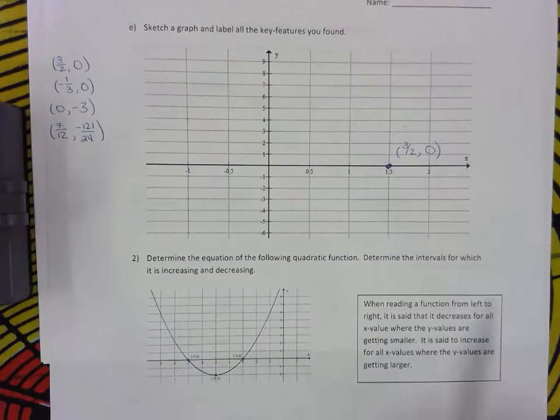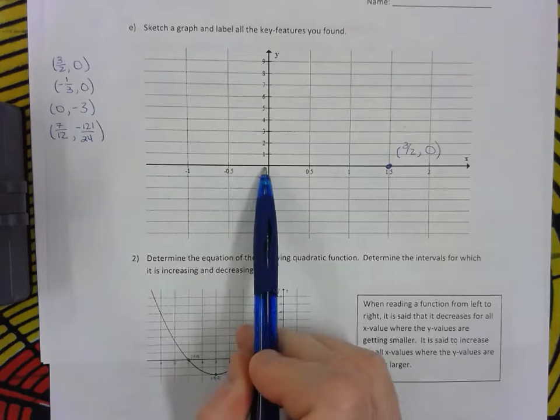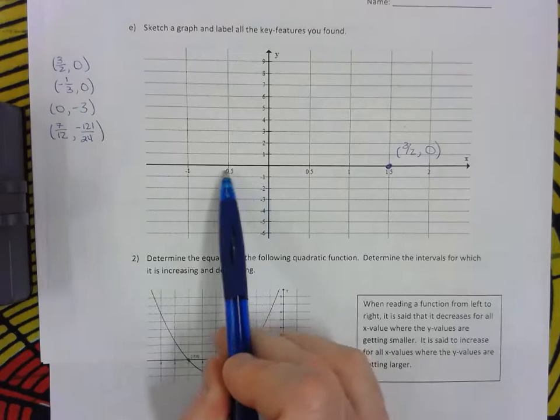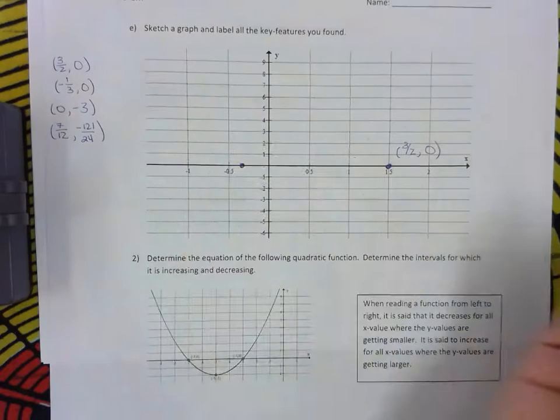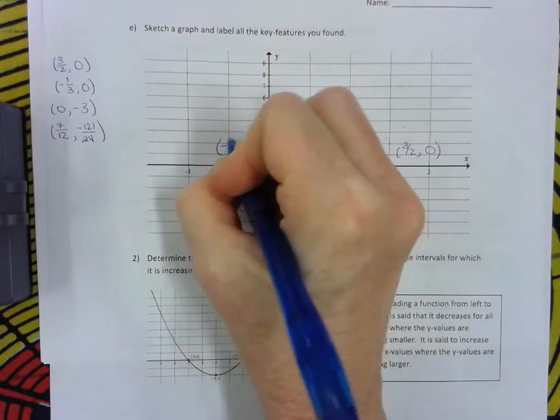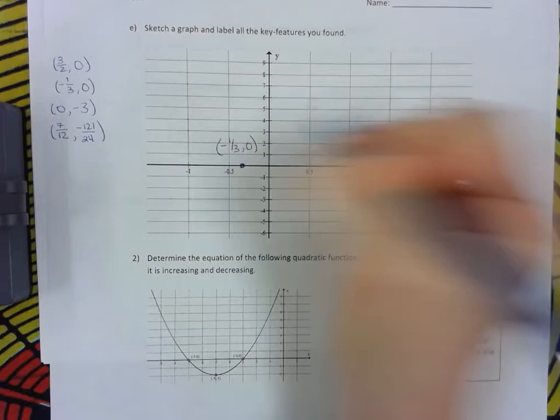Then I'm going to go to my other plane, which is negative 1/3. 1/3 is just before, it works out to negative 0.3333. So obviously it's going to be just a little bit before negative 0.5. So I'm going to plot my point, and I'm going to label it negative 1/3 and 0.